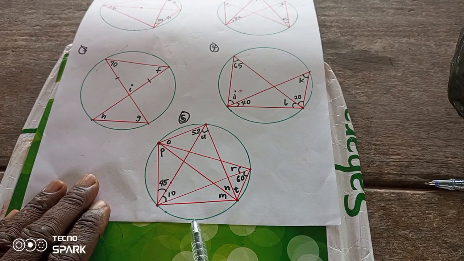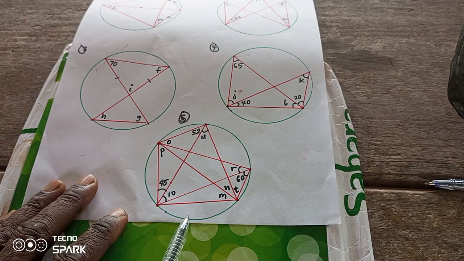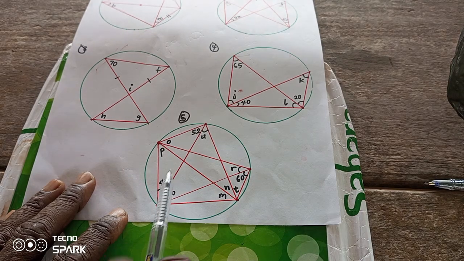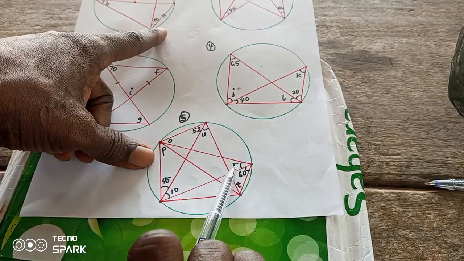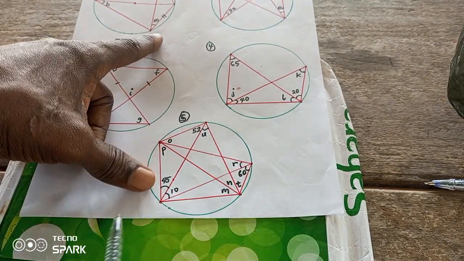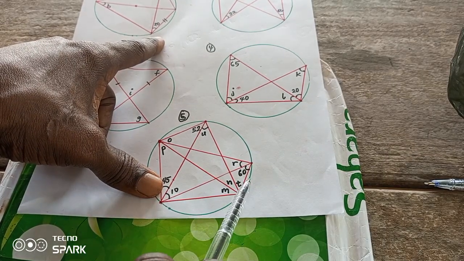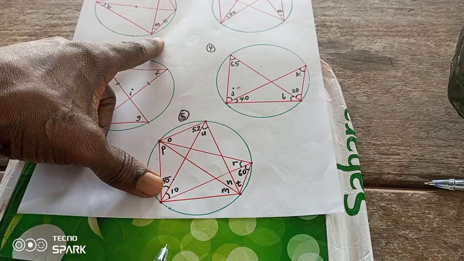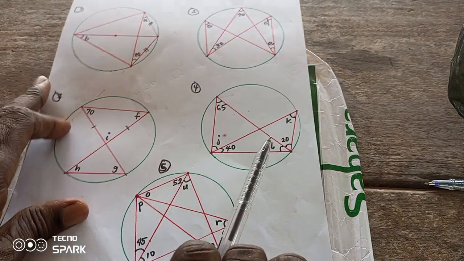This is the last one. So this one is 45, this is 10, this is 52, this is 60. So you look for the lettered angles.